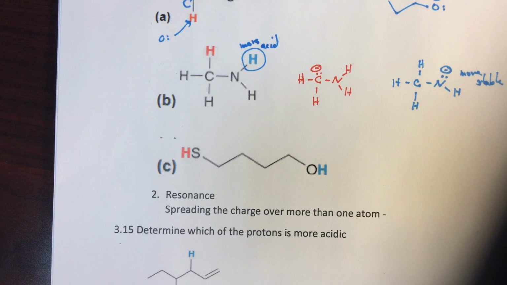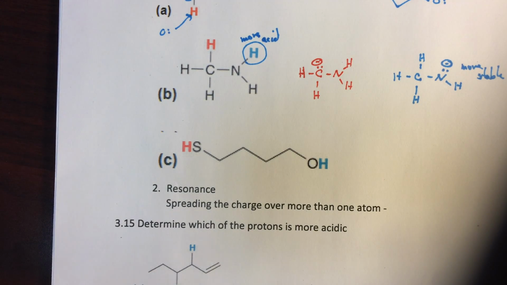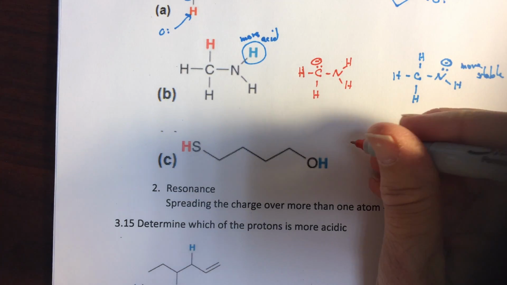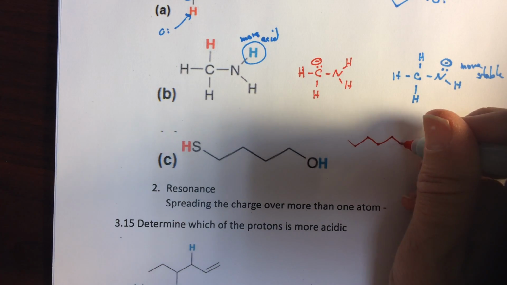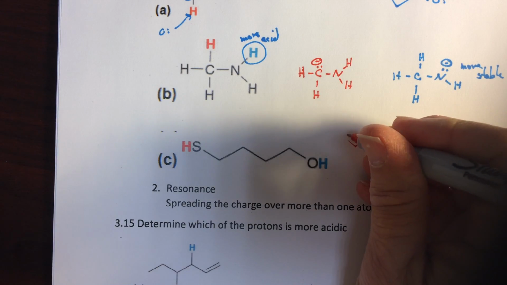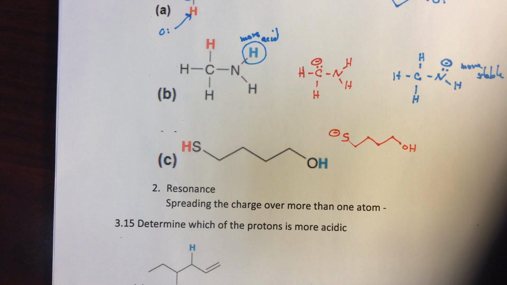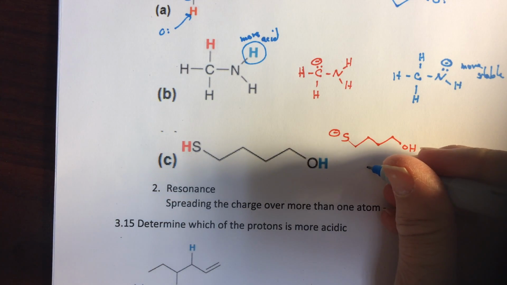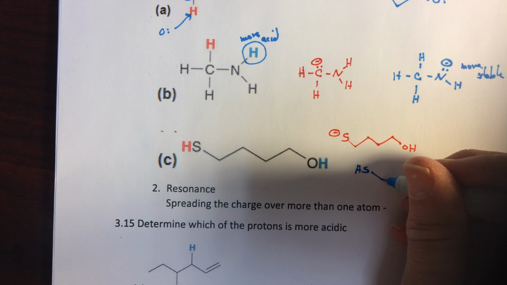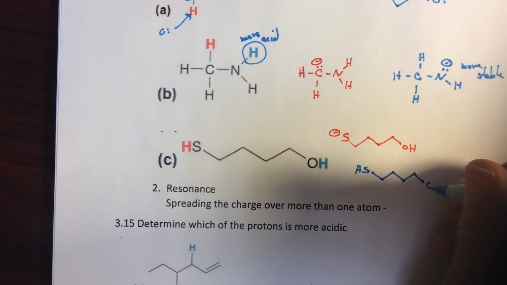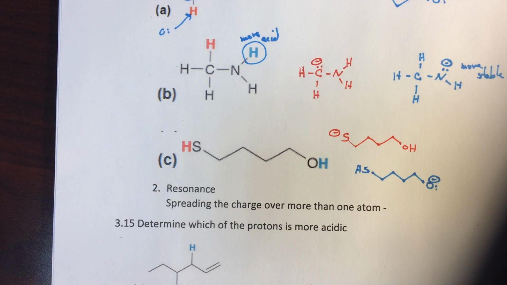Okay, so let's look at the last one here. If we lose the red one, we've got a sulfur there, and it's going to have a negative charge. If we lose the blue one, the oxygen gets the negative charge.